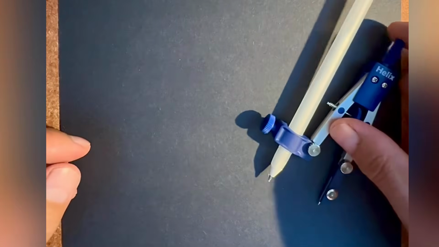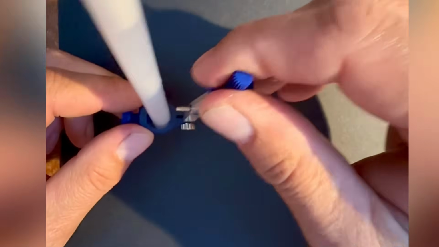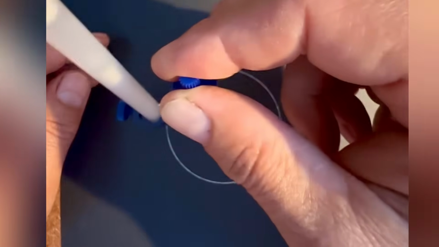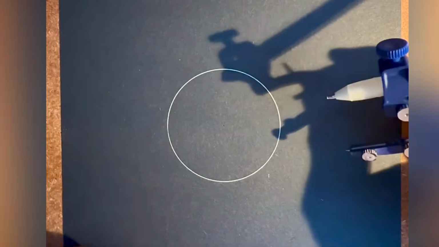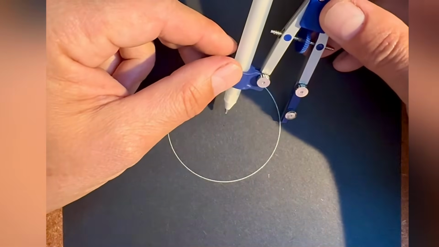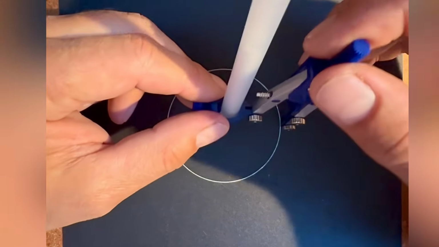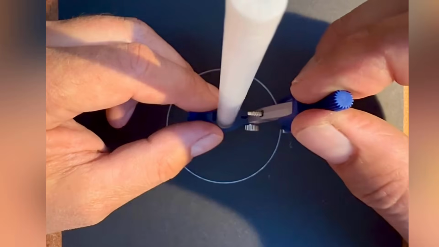Drawing the seed of life with a pair of compasses. To do this, you need to draw a central circle. Once you have your centre circle, you then need to find the point on the side so that it exactly lines up with the centre point.